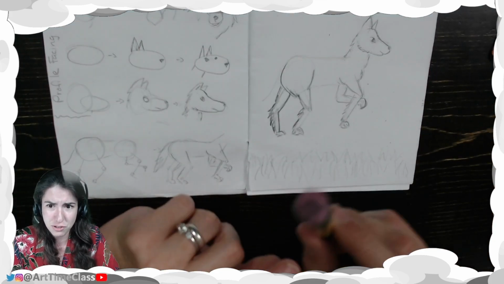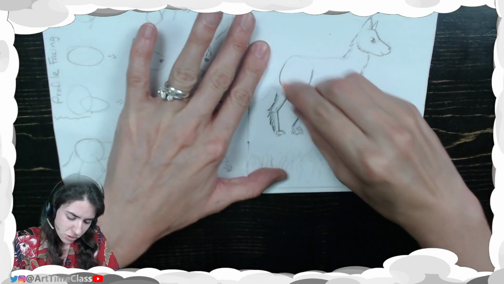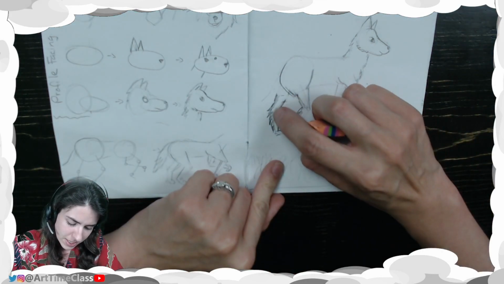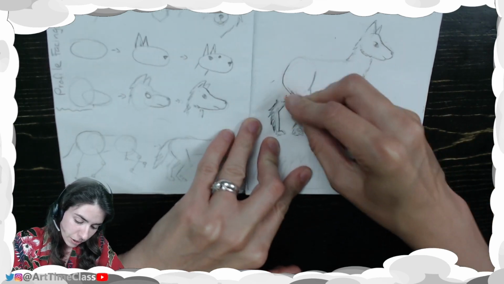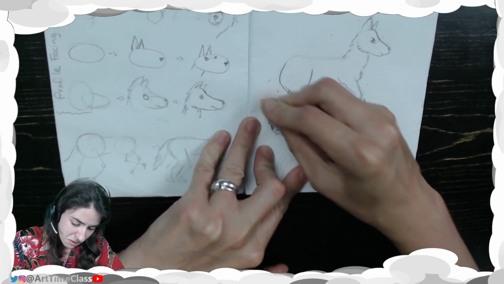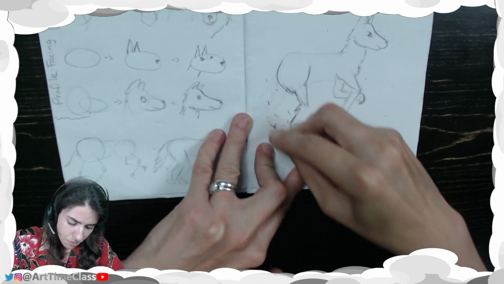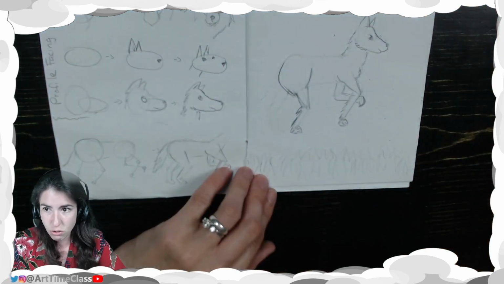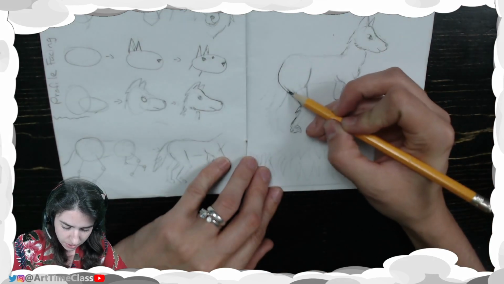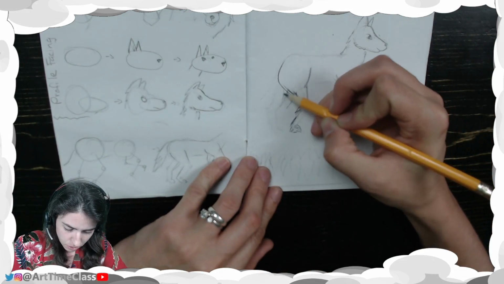Oh, I probably shouldn't have used my dark pencil. I'm going to try erasing it. Since my line's going down, I'm going to erase perpendicular. It's going to help it erase even nicer. Let me go back, and I'm going to bring in that leg a little closer. So I had the leg right here. I'm going to bring it closer.